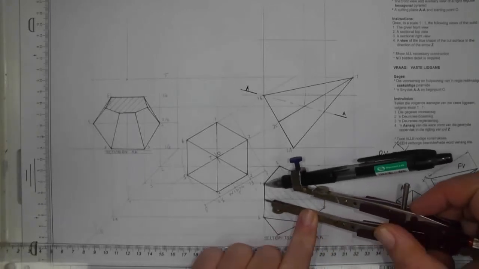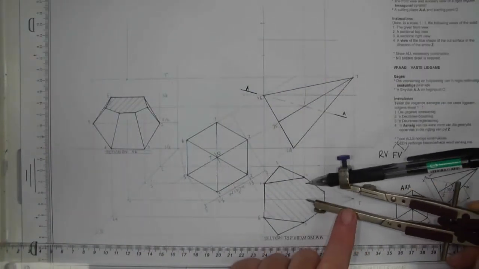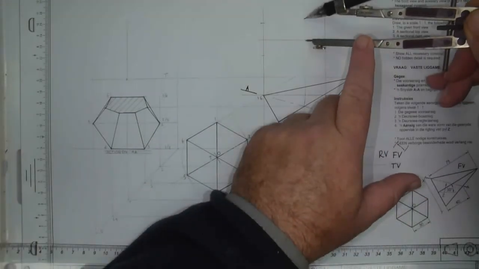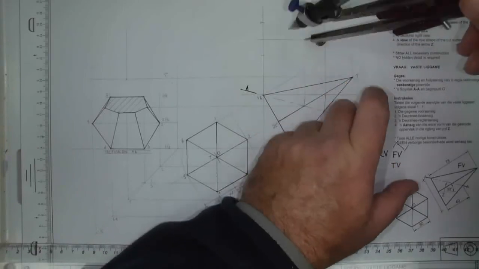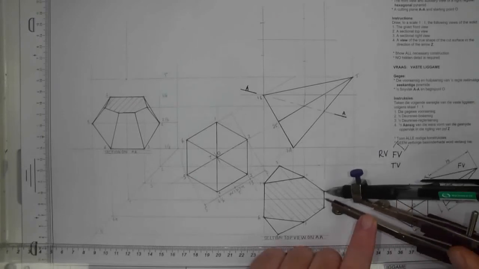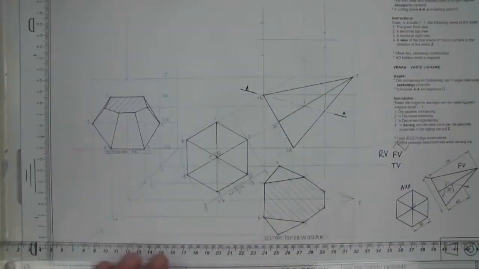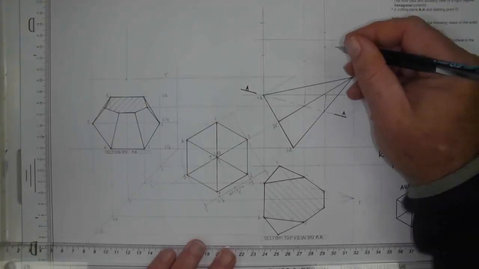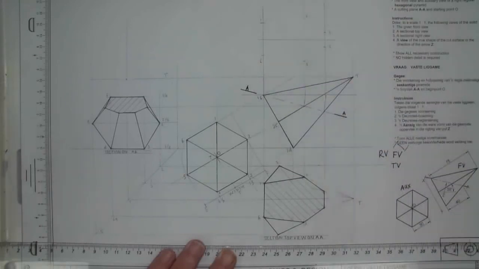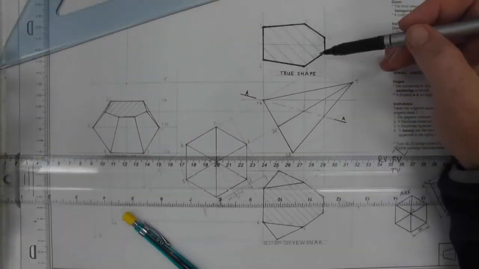So at line 1 and 6 I need this measurement, so I'm going to transfer it there. At point 2 I'm going to need this measurement, and that's the same for 2 and 5. And our last point at the top, point 3 and 4. So there was 3 and 4, 2 and 5, and 1 and 6. I can now join up those lines in an outline. There I have my completed true shape with my hatching and my label.